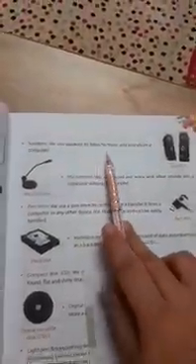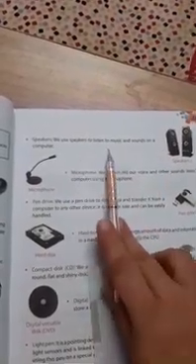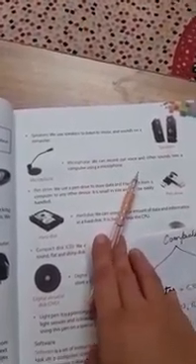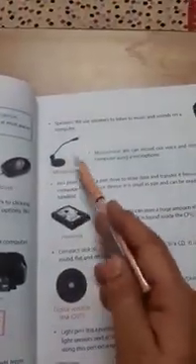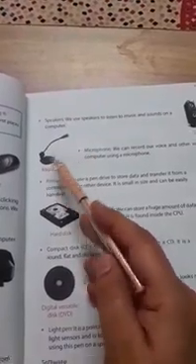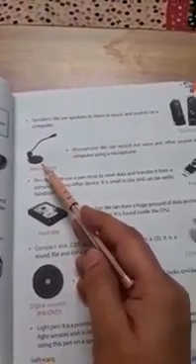Next we have speakers. We use speakers to listen to music and sounds on a computer. Some of you must be having speakers attached to your computer system. Next, microphone. We can record our voice other than sounds into a computer using a microphone. You must have seen this type of microphone. In school also, sisters or teachers, they speak on this microphone and you get to hear when you are there inside your classroom.